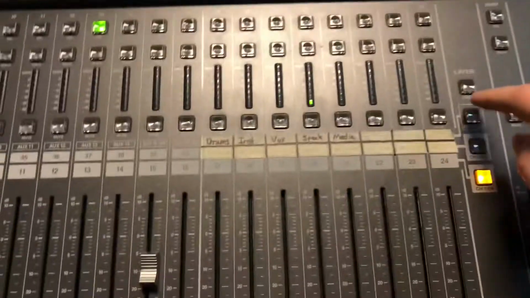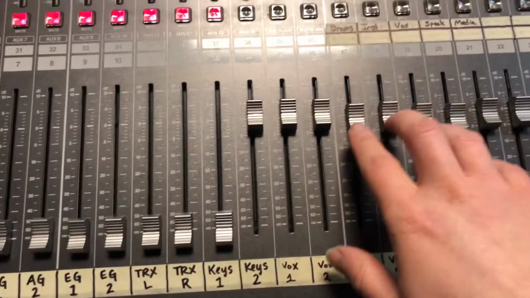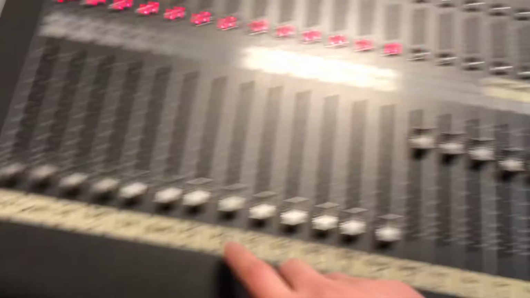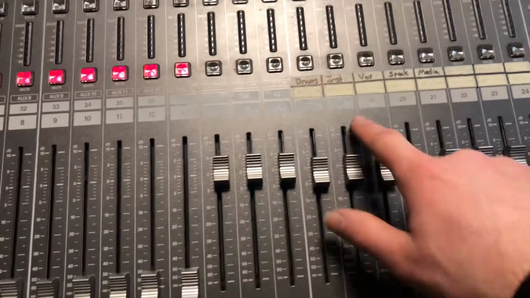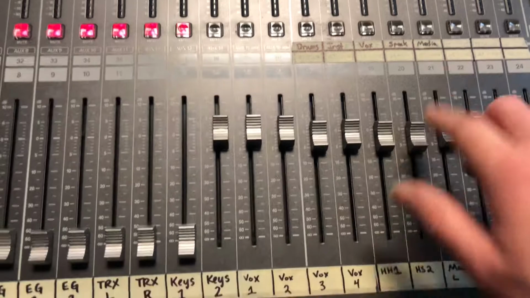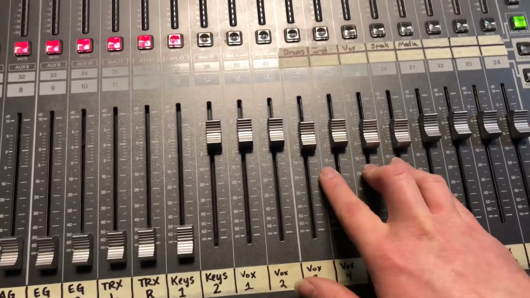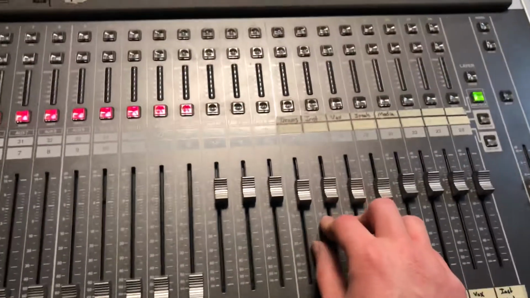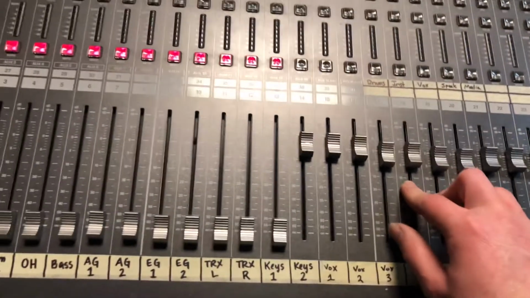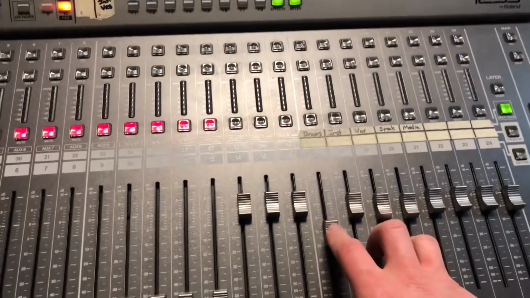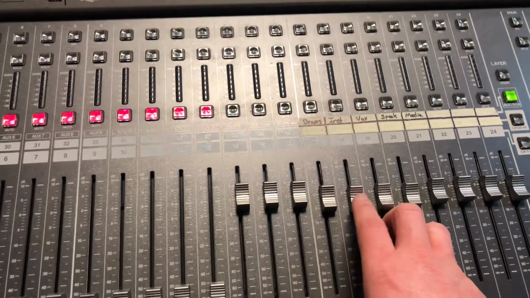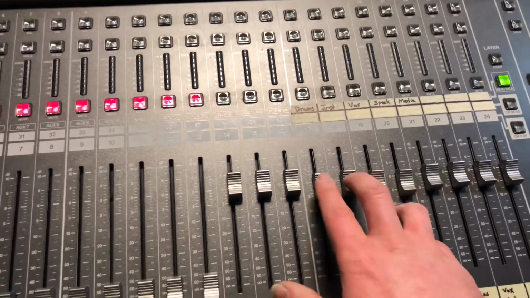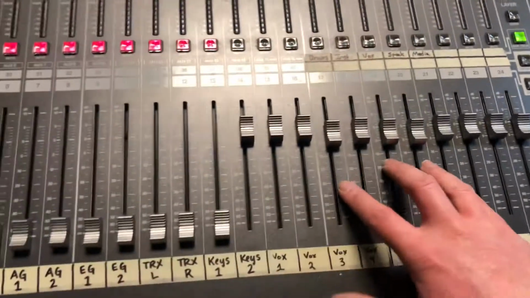I've already assigned some DCAs: drum, instrument, vocal, speaker, media. For right now, until I do a further training, I would say don't worry about the DCAs. Basically, if I want less drums, I pull this down. If I want less instruments, I pull this down. So it's kind of a sub mixer.